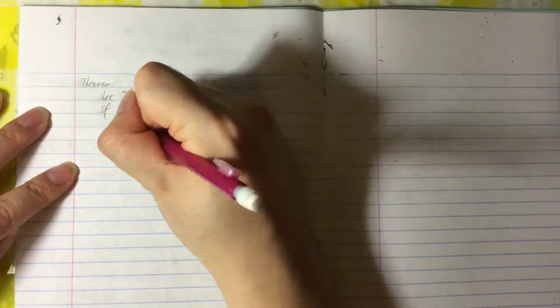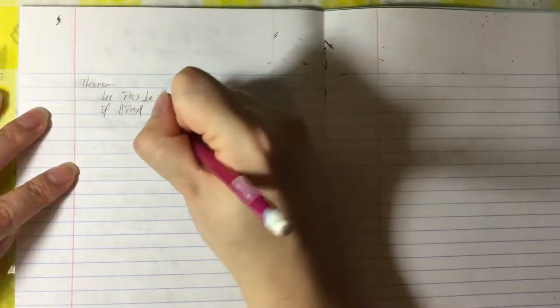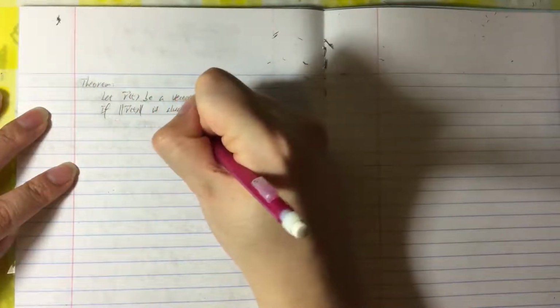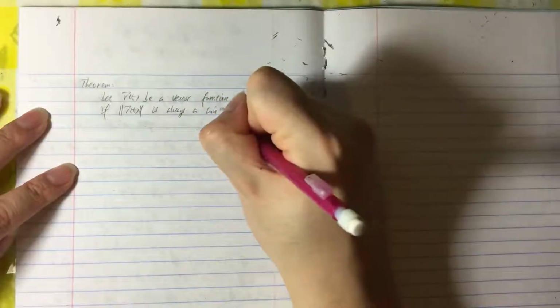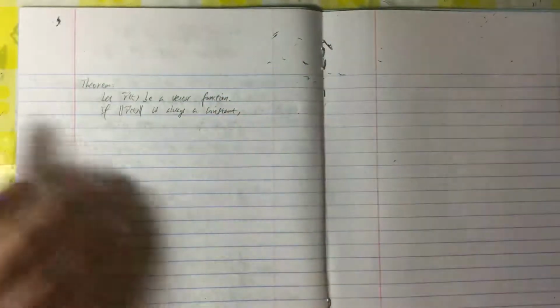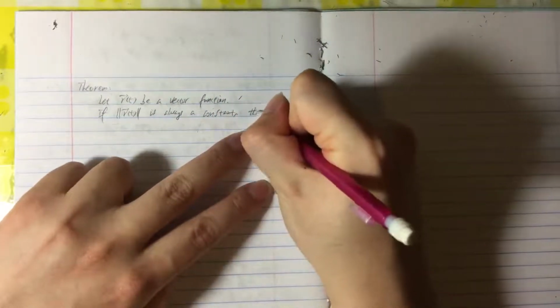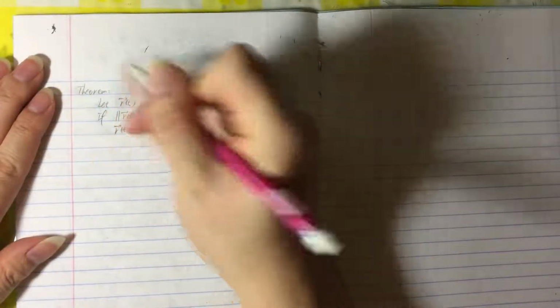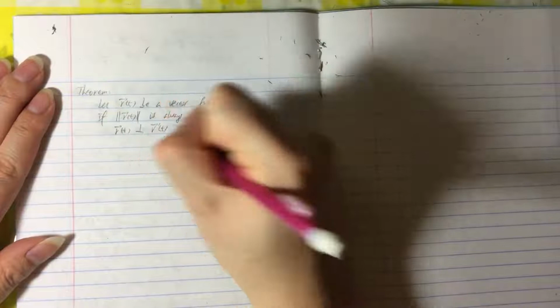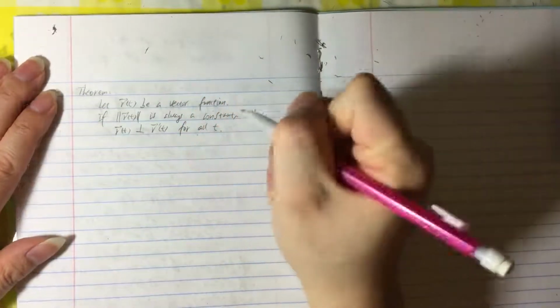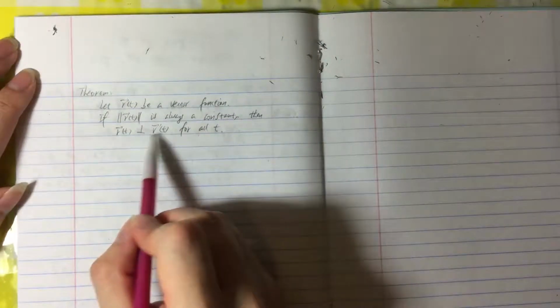If the magnitude of a vector function is always a constant, then R of t is perpendicular to R prime of t for all t.